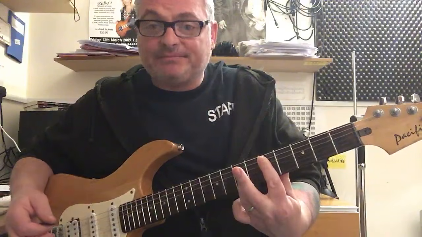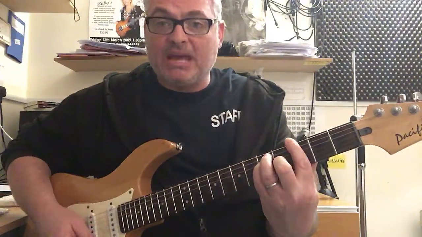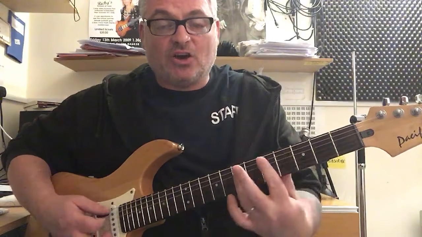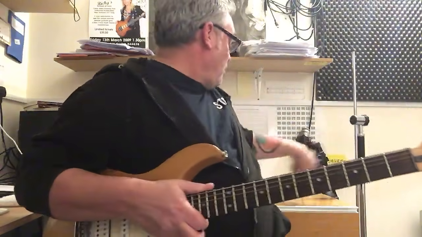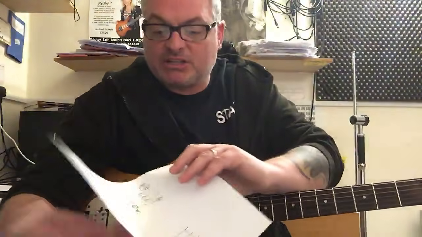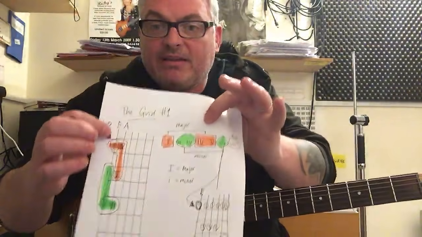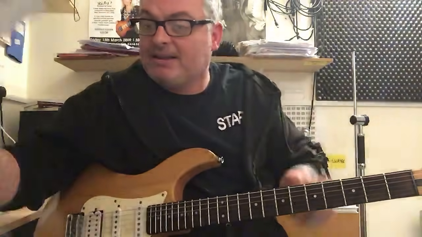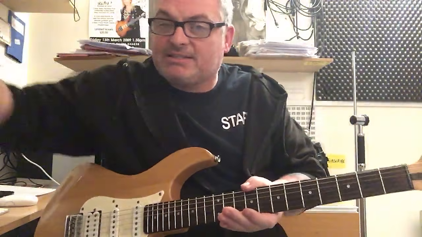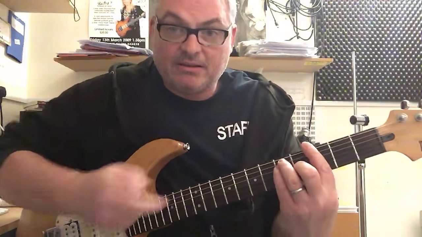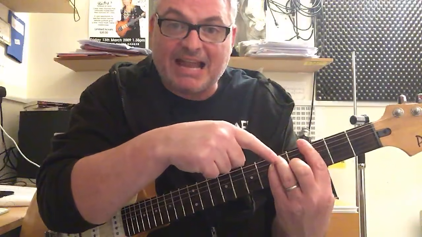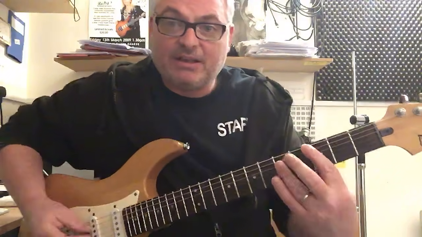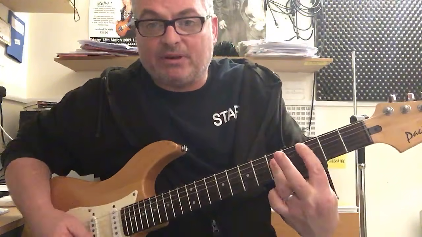See there what I get: major chord, major chord, major chord. And what I'm doing there essentially is I'm following the peach pattern. I'm just following that pattern, and hopefully you can see that the shapes that I've got here, that's an E shape, standard E shape. Then this is the A shape.